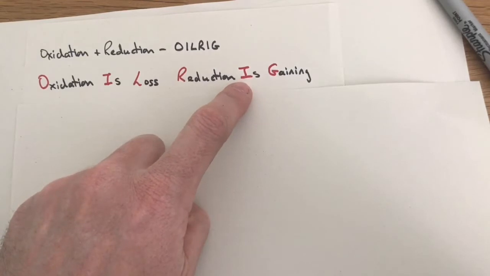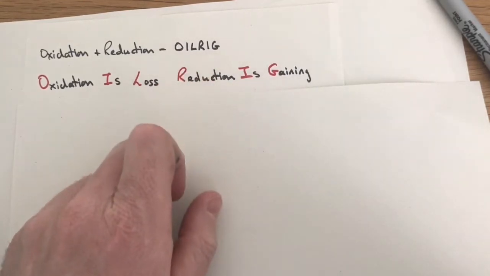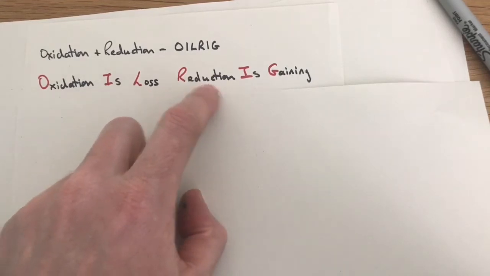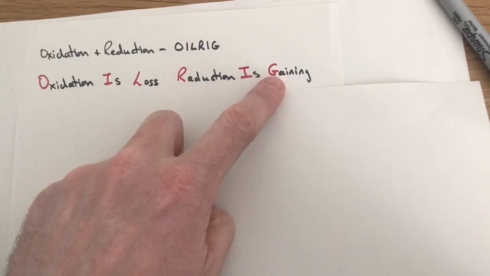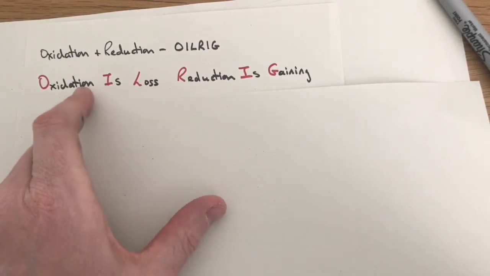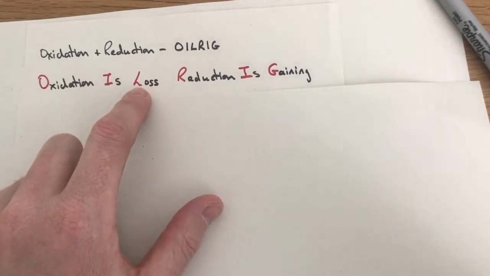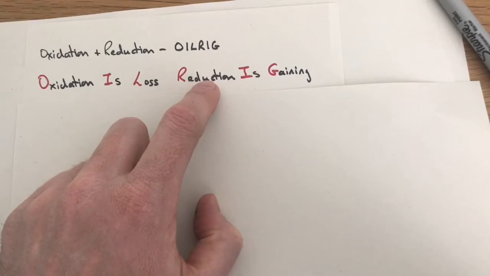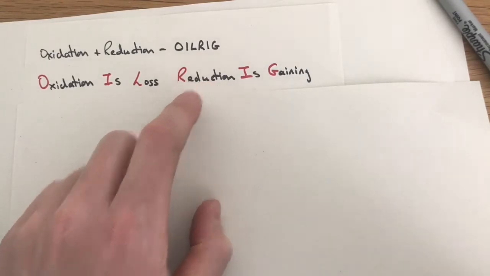But I hear you saying gaining and losing what? Well, this is all about electrons. So oxidation is the loss of electrons, reduction is the gaining of electrons. You should remember that electrons are negative. So if I lose electrons, if I lose negative, what will I do? I will become more positive. And if I gain electrons, what am I going to do? I'm going to gain negative, therefore I'm going to become more negative.